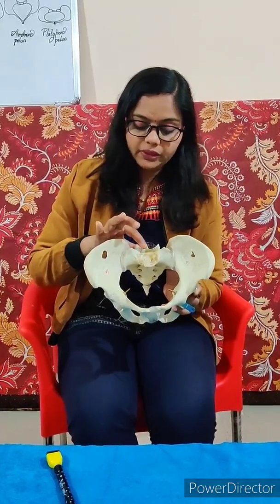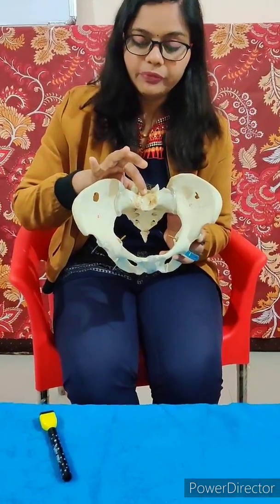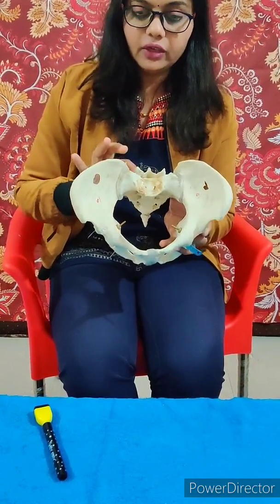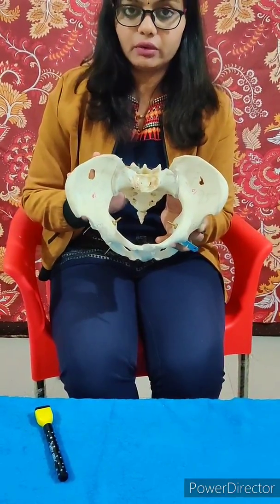Then the second terminology is low angle of inclination. Sometimes the first sacral vertebra gets detached from the rest of the sacrum.